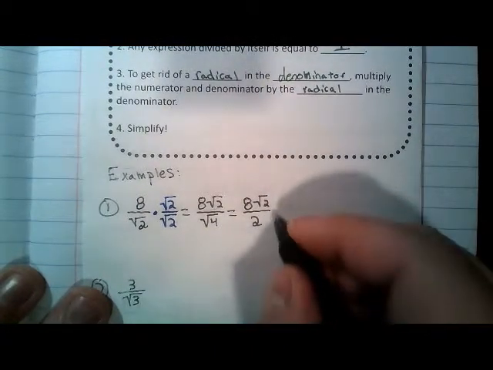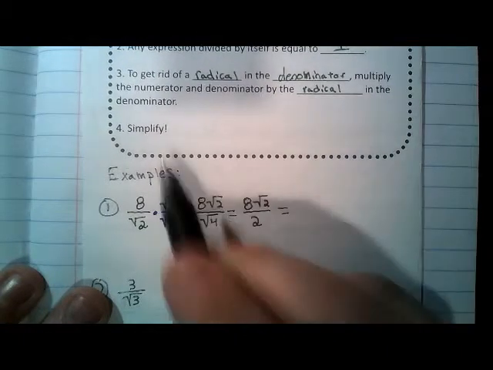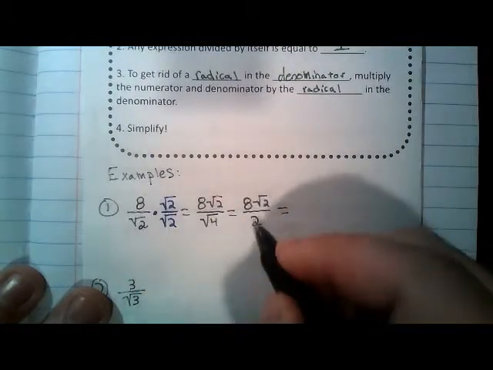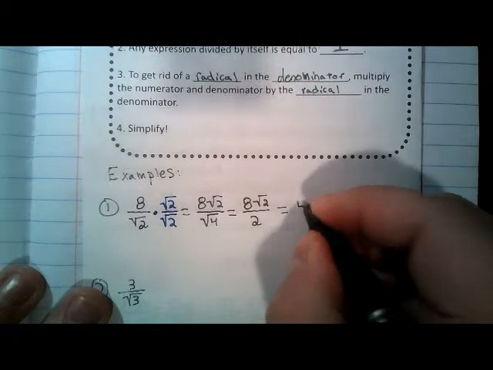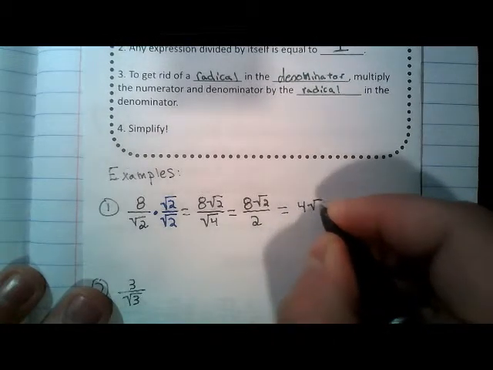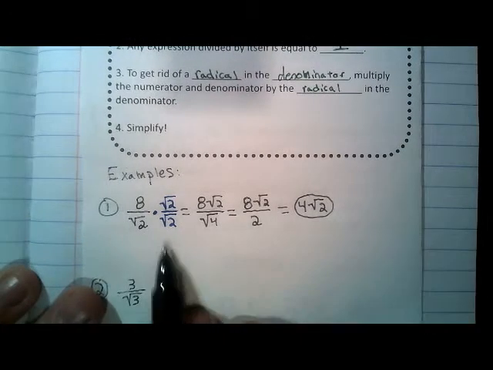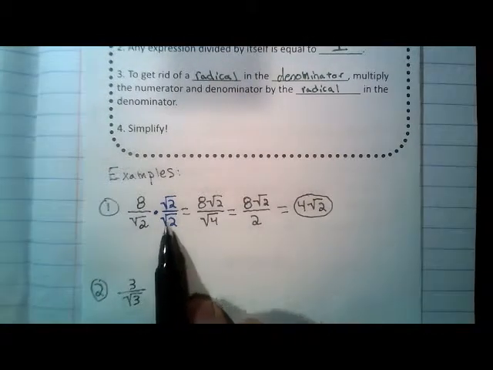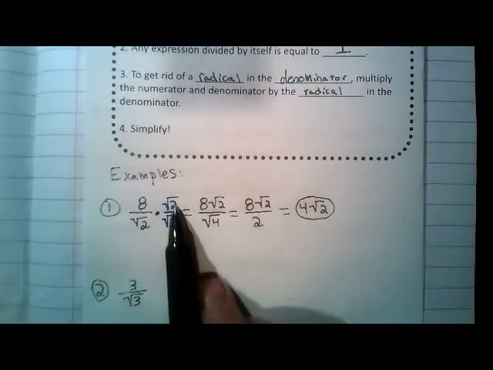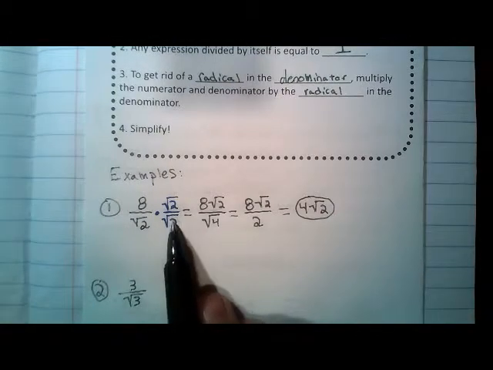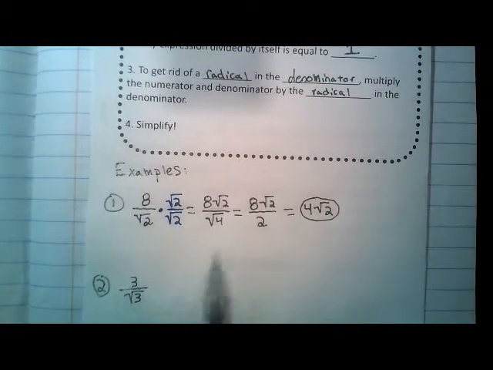And then I can simplify that even further, which would be step 4 here, because 8 over 2 is 4. Okay, so there's my trick. I'm multiplying it by 1, but the 1 is really the square root of 2 divided by the square root of 2.